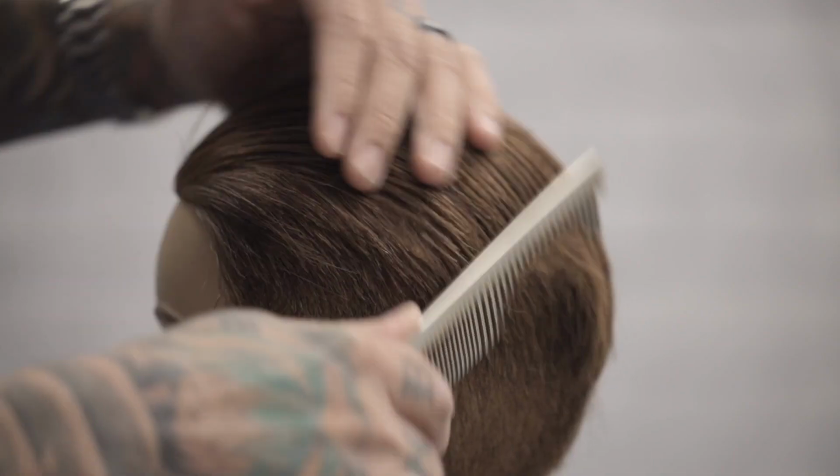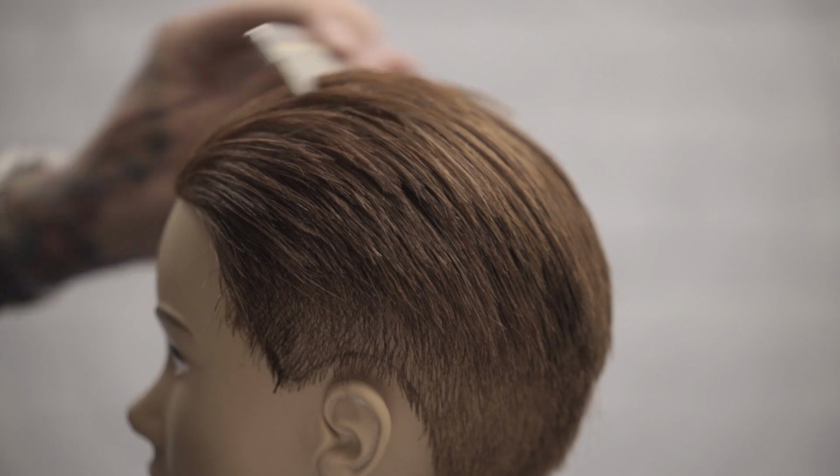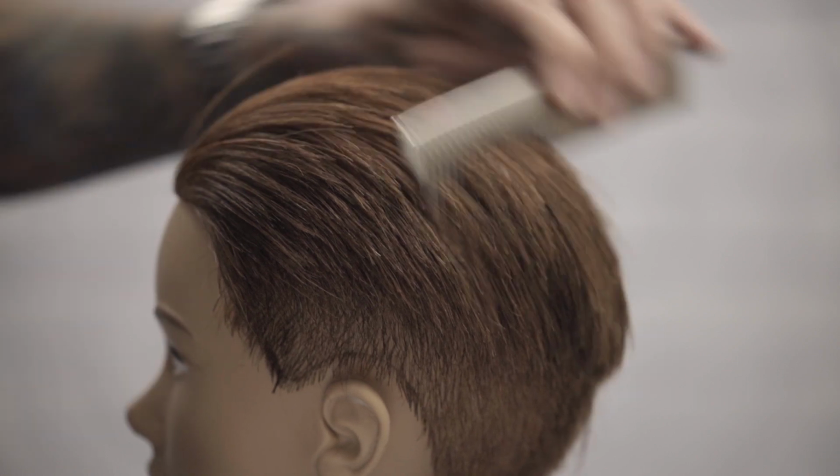All right, so the very first thing you're going to want to do before you fade any hair is flat wrap the hair. If the hair isn't laying uniformly, it's not going to cut uniformly. So I'll put a link in the description to a couple videos about how to flat wrap hair.